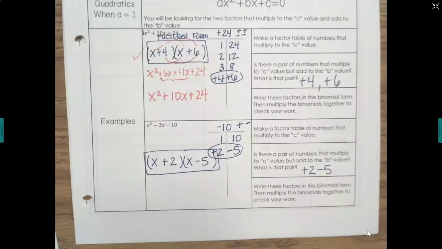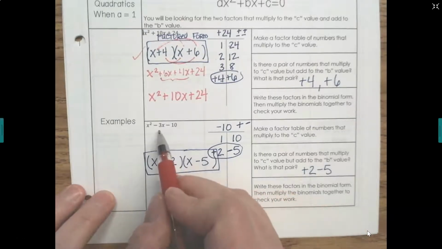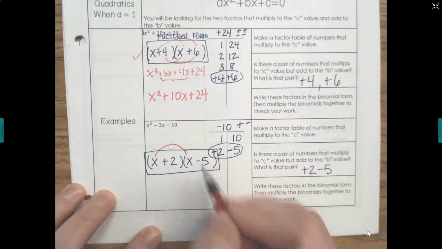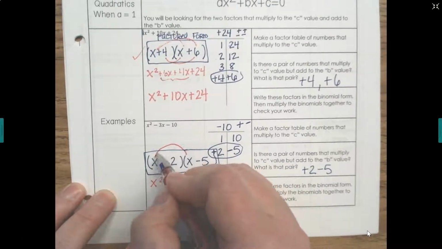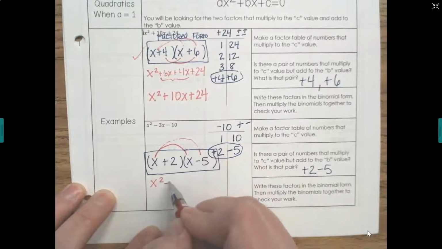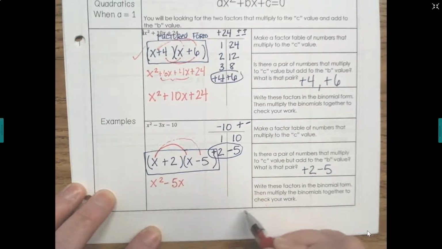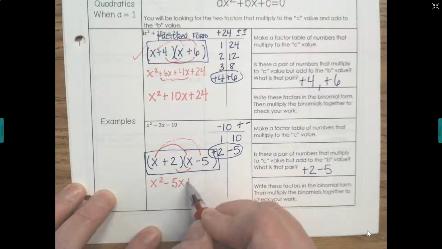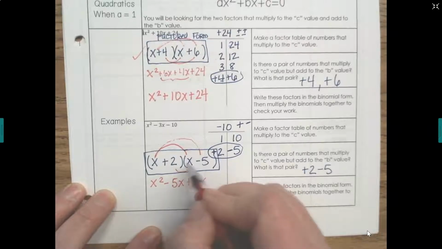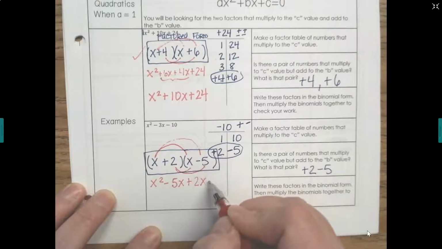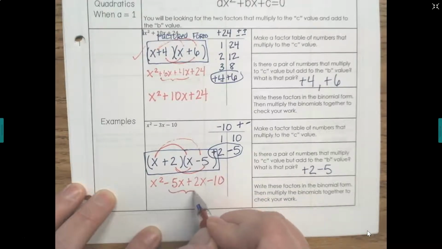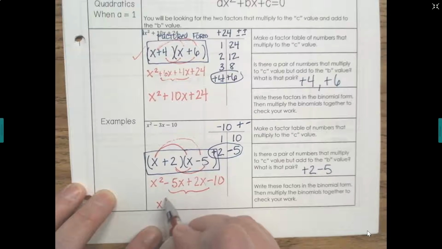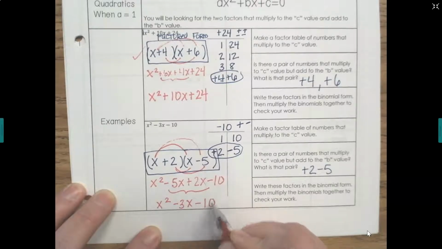Okay, so let's just double check that to see how we're doing, to make sure we end up where we started. So we have x times x, which is x squared. Then I have x times negative 5, which is negative 5x. I have 2 times x, which is positive 2x. And then I have 2 times negative 5, which is negative 10. When I combine my like terms here in the middle, I end up with x squared minus 3x minus 10.